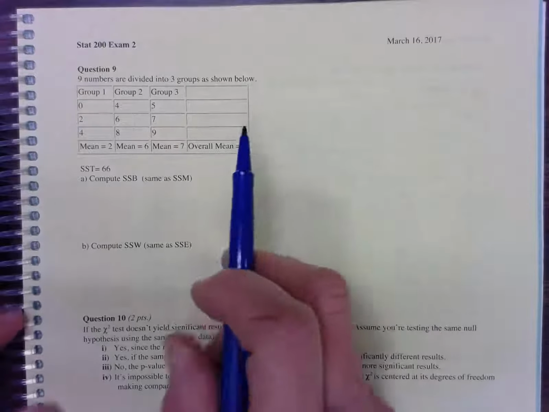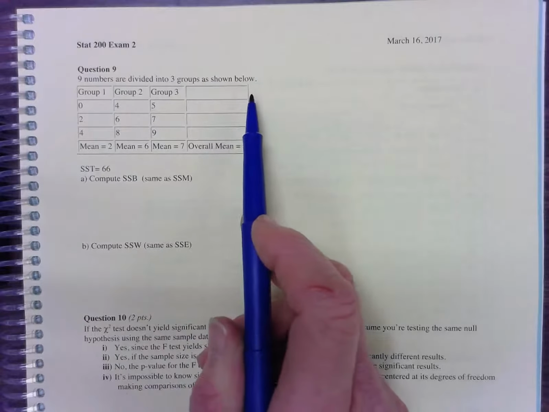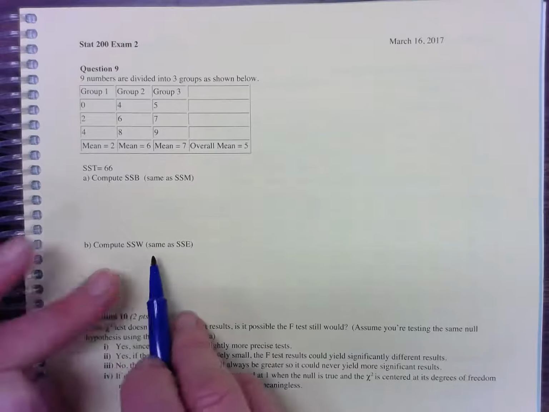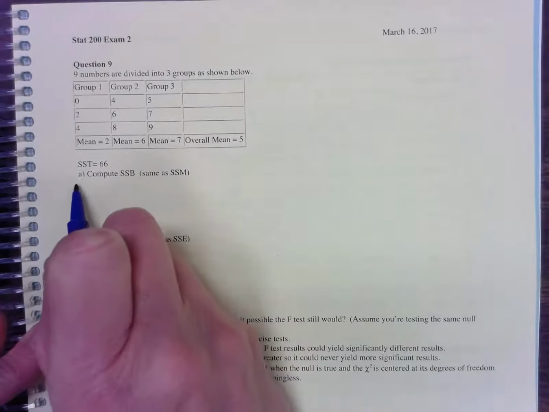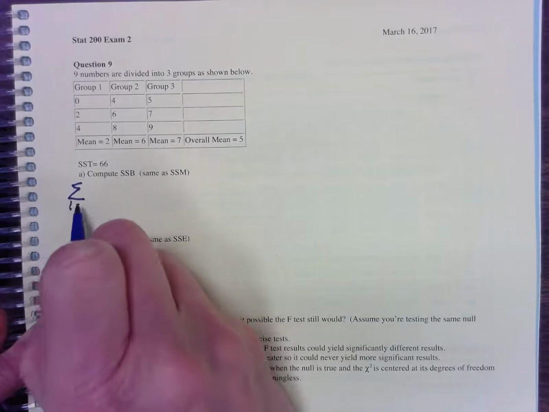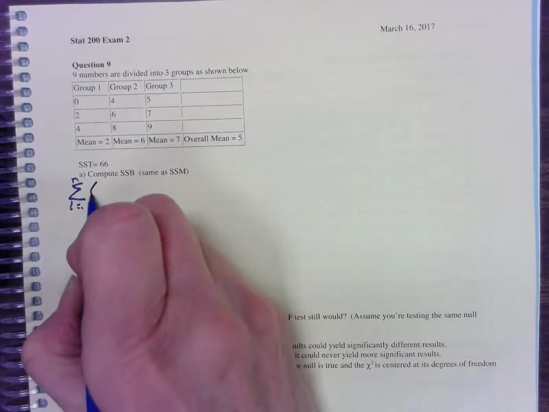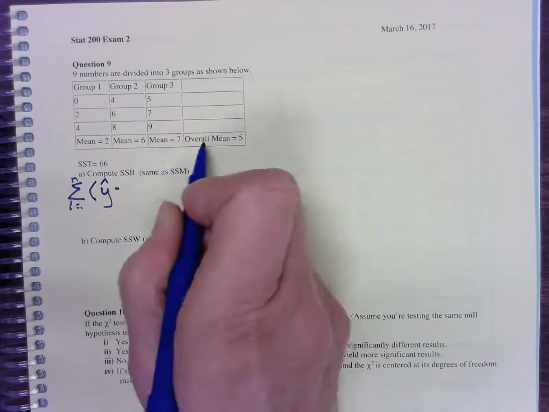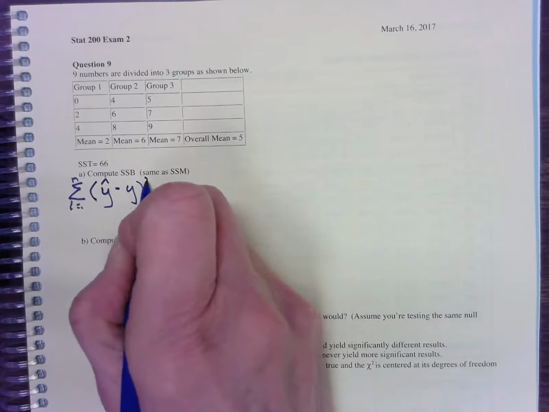All right, so now we're going to move on to the next page. Okay, so we're on question 9 now. It says 9 numbers are divided into 3 groups as shown below. Now we're going to compute the sum of squares between the groups, between these group means, and the sum of squares within each group. The sum of squares between the groups is the sum from i equals 1 to n, and there are 9 now, of the predicted, that's y predicted minus the overall mean, squared.